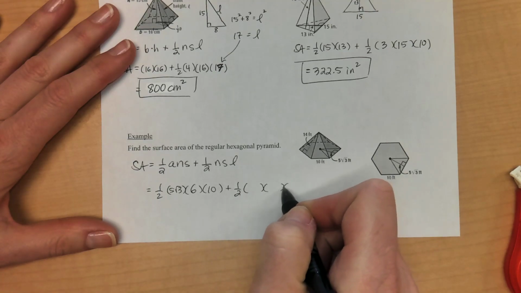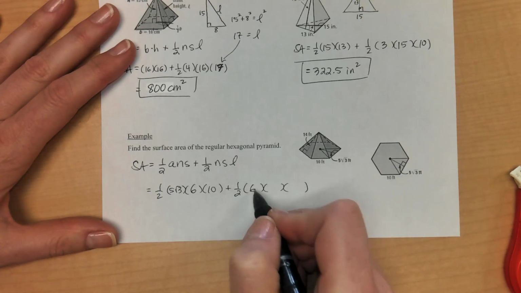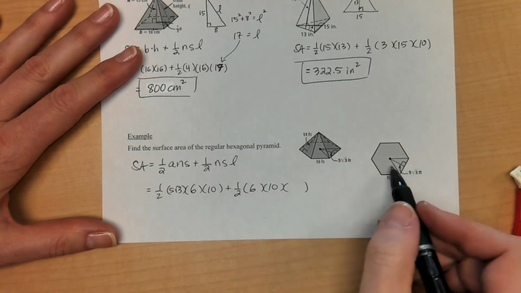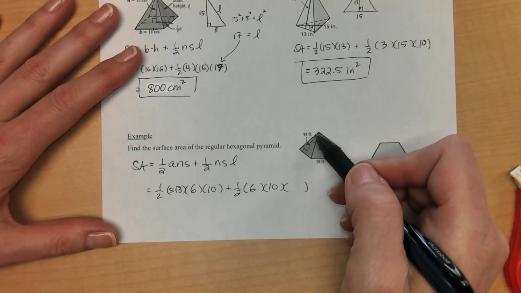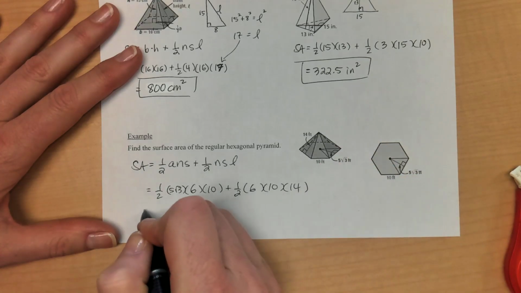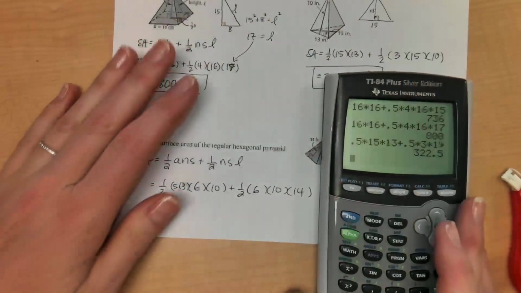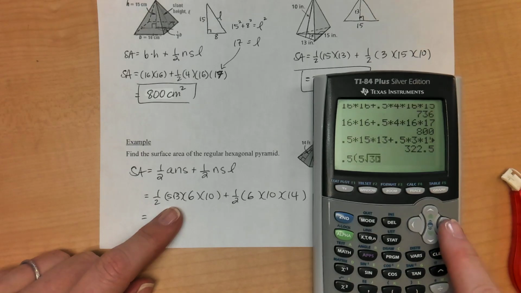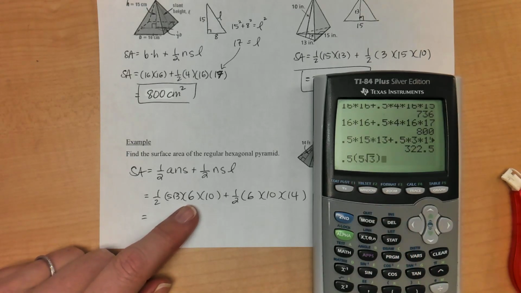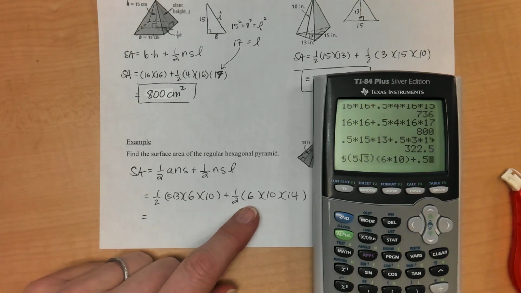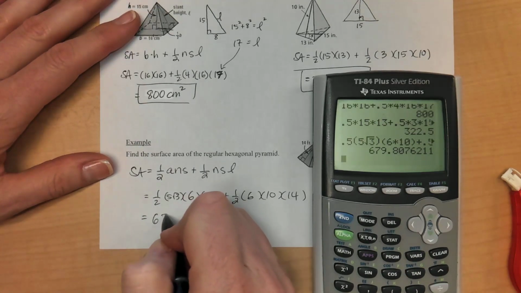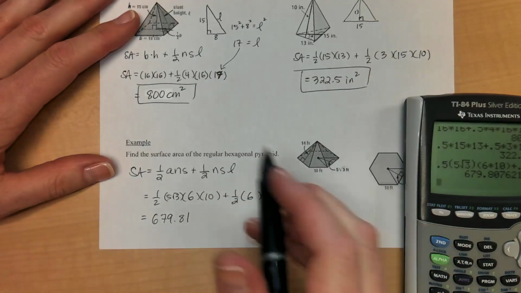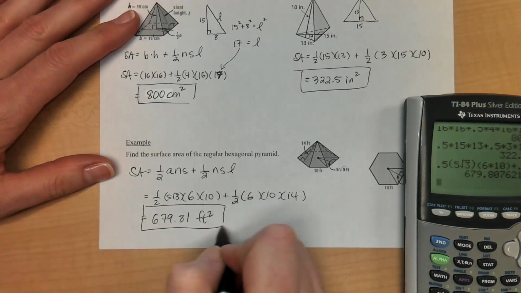Plus 1/2 NSL. So N is still the number of sides, still 6. Side length is still 10. And then slant height, here's the picture of the pyramid. They actually gave me that too. So that was kind of nice. I don't even have to do Pythags this time. We're just going to get to plug everything in. So 1/2, and then you got a 5√3. Again, try not to be intimidated by that. It's just a decimal. Times 6 and times 10. And then we're going to add that to 1/2 times 6 times 10 times 14. Looks like we got about 679.81 feet squared.